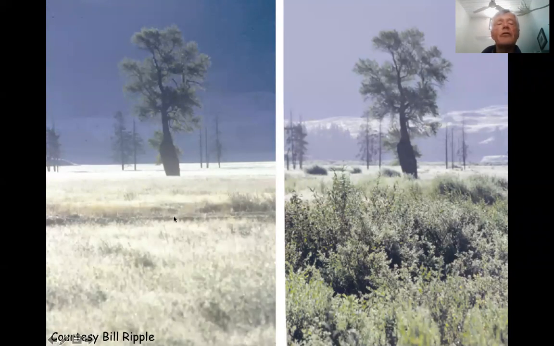Here is a picture. So wolves were reintroduced into Yellowstone National Park about 30 years ago, something like that. And here's a picture of a place in the Lamar Valley prior to the introduction of wolves. And it's recognizable by this very distinctive, famous tree. And here is that same tree, that same landscape, taken some years later after the wolves had been reintroduced.